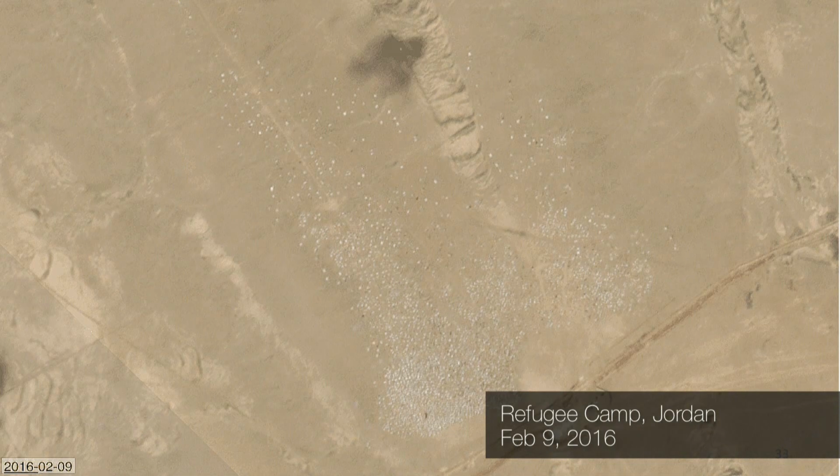I don't know if you can see. It's a little hard to see in this room, so I thought I'd do it in black and white. Every one of those big white dots is a tent with somewhere between 3 and 5 people living in it. This is February 9th. This is February 25th. That's 2 weeks of a global refugee crisis in a place that's actually difficult and dangerous to get to.